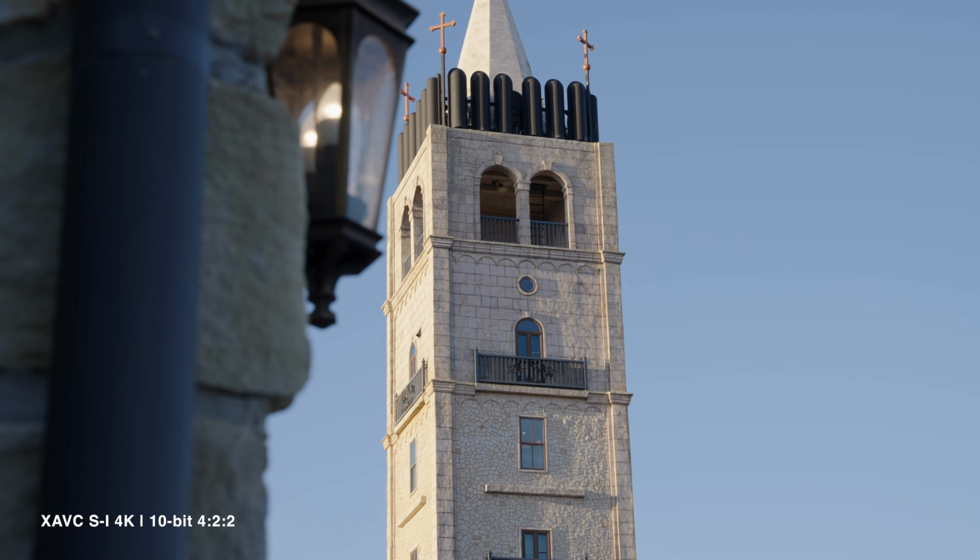So that montage was a sequence of 8-bit and 10-bit video shot on the Sony a7S III. Now you may not see a difference between those two clips right off the bat, but we're gonna bring those video files into Premiere Pro and we're gonna see how far we can push 8-bit and 10-bit video.